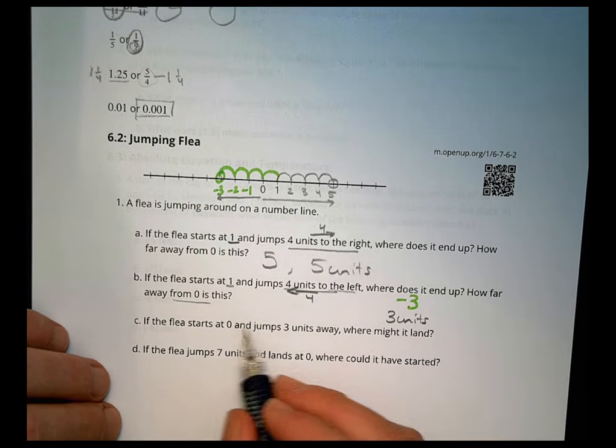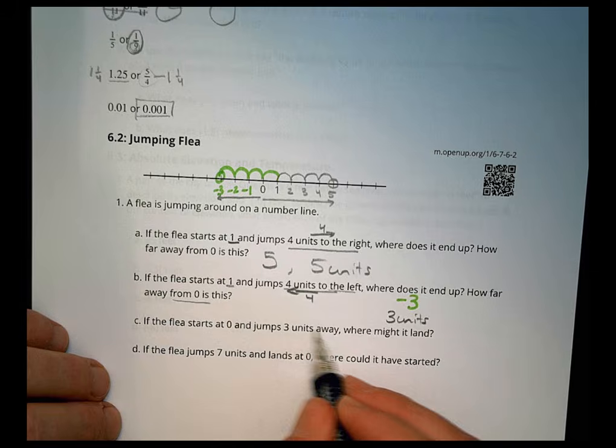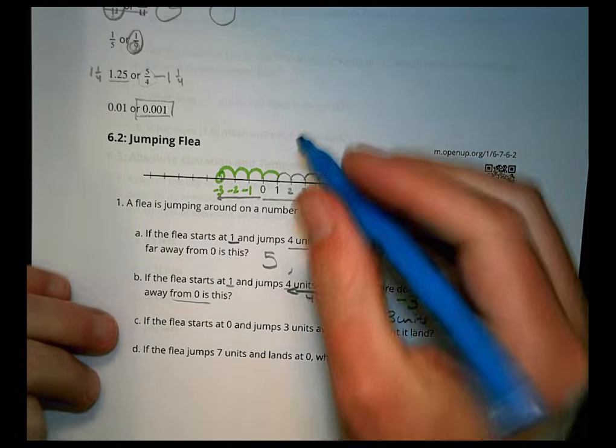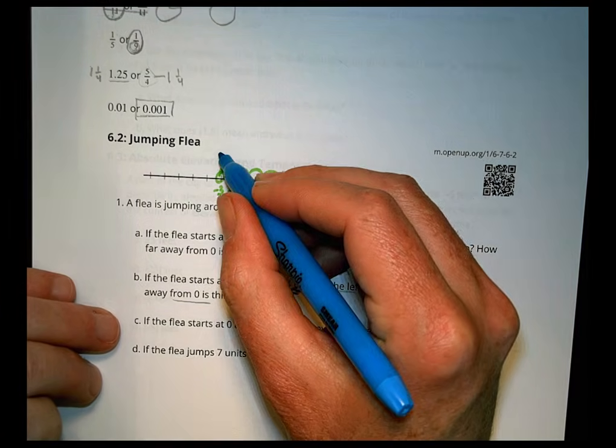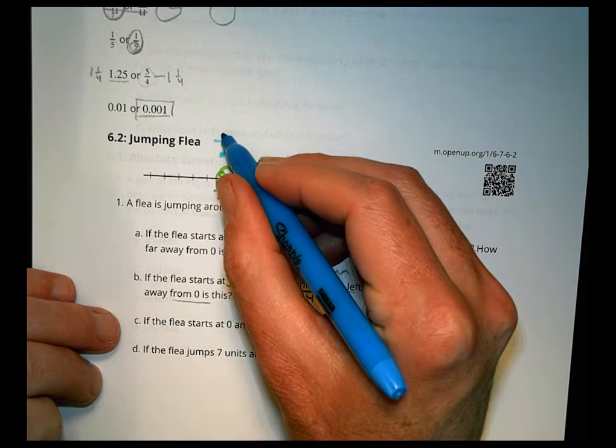If the flea starts at 0 and jumps 3 units away, where might it land? We already know if it jumps this way, it would land here. So that's one place it could land, at -3.